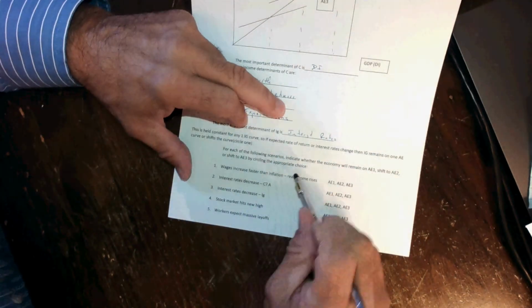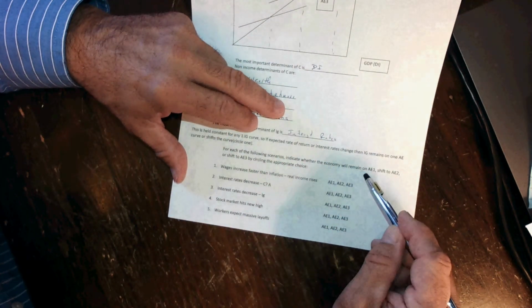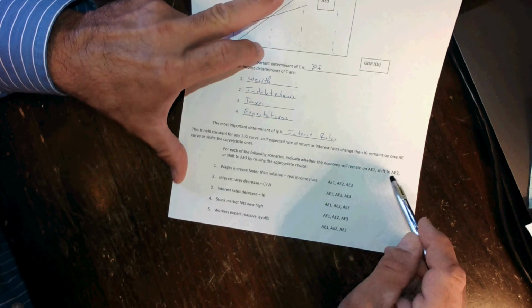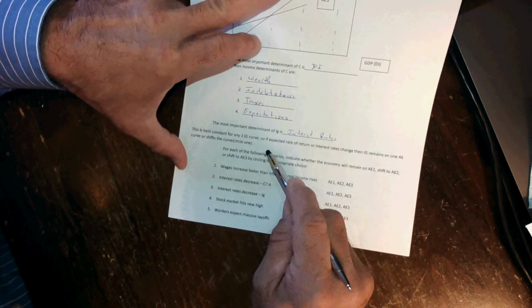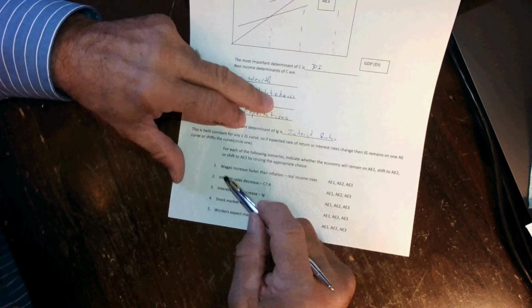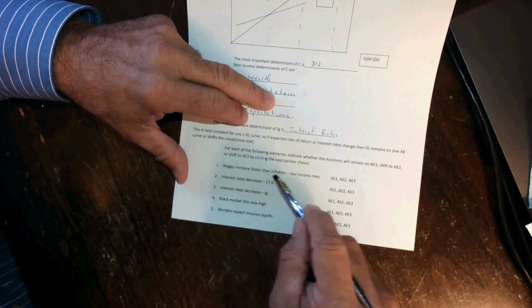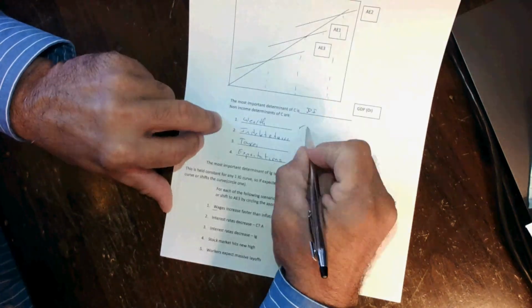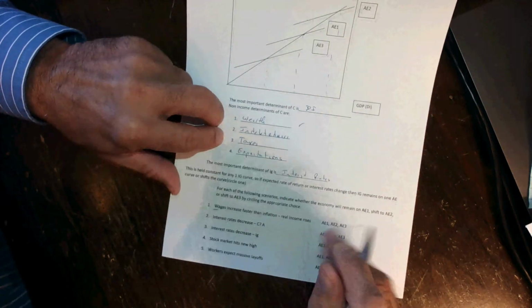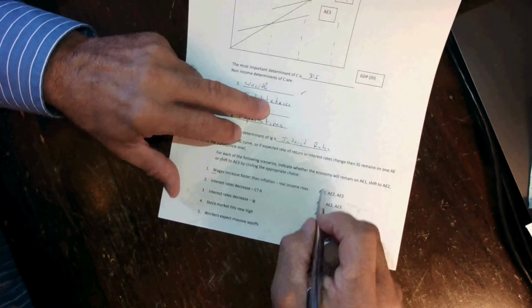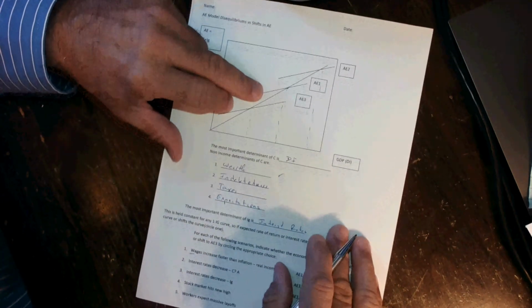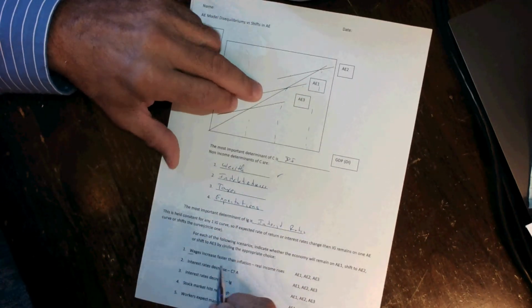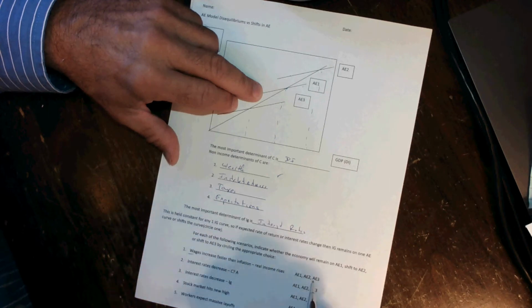For each of the following scenarios, indicate whether you remain on aggregate expense line 1, increase to aggregate expense 2, or decrease to aggregate expense 3. Wages rise faster than inflation. Real income rises. So this is wages, something that's going to shift aggregate expense. It would be an increase. So we would be going from AE1. This is going to cause consumption to rise at any one level of income, and so we'd be going to AE2.